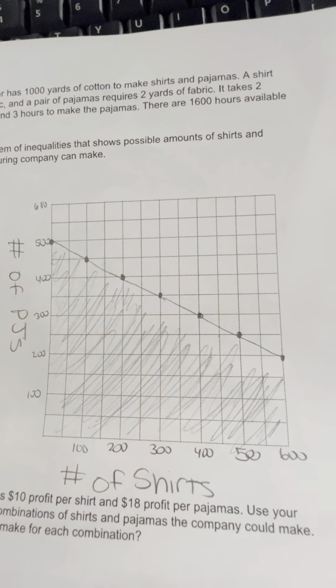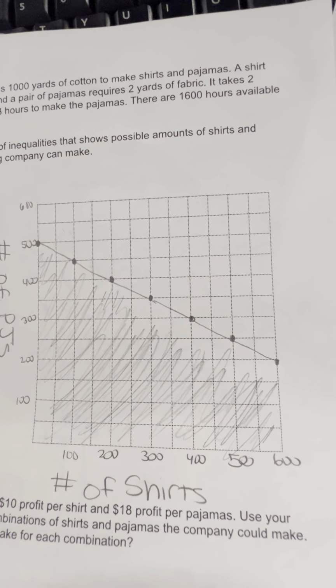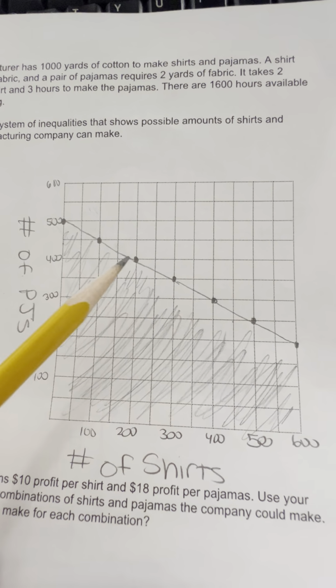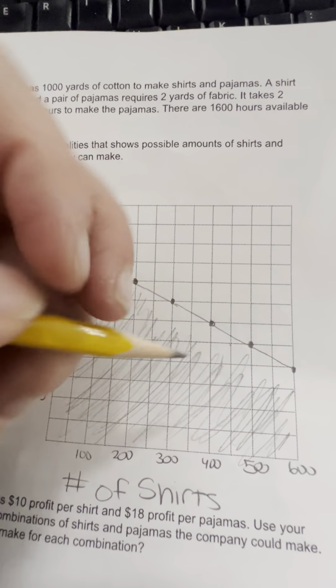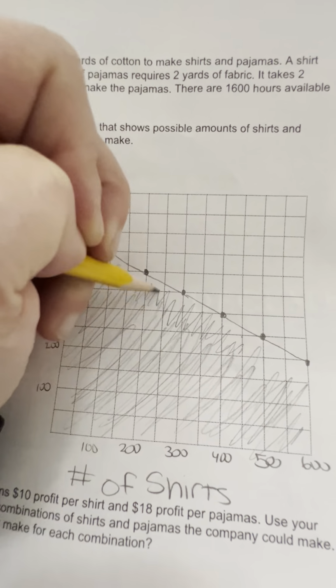And then connect all those points because it is allowed to be equal to that. So we definitely can still use that. Now, it can be anything less than that, so this whole section right here is also shaded.